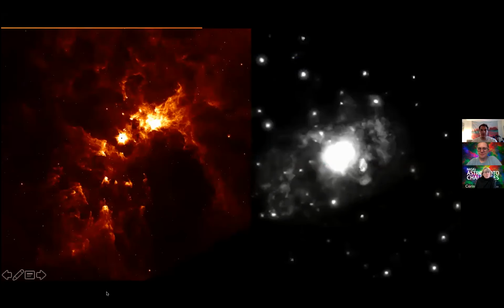And then just here's another one. So this is more of the nebula, and then this is a look at the star itself, very bright in the middle of this big surrounding gas cloud. So that's what I had about stellar evolution. Do we have any questions or any other things we want to talk about with that?